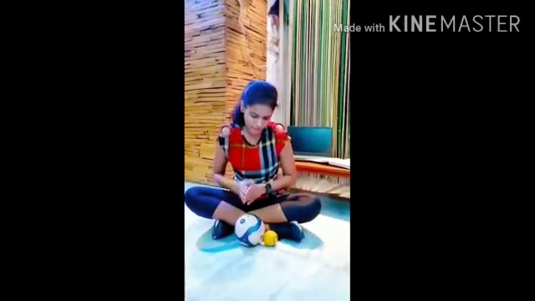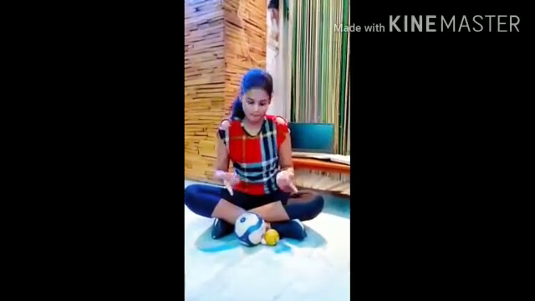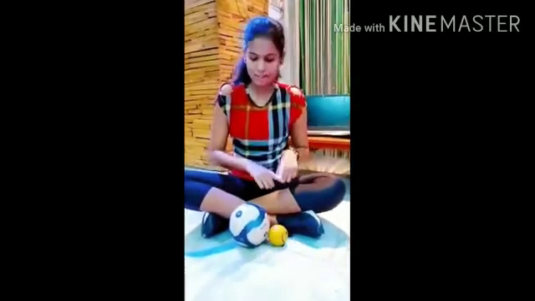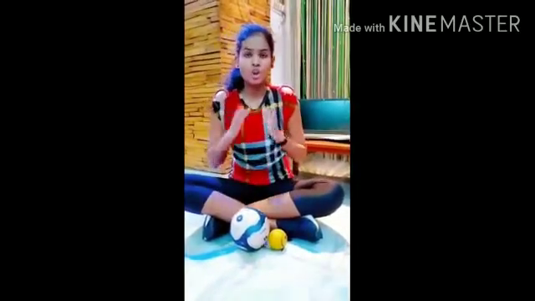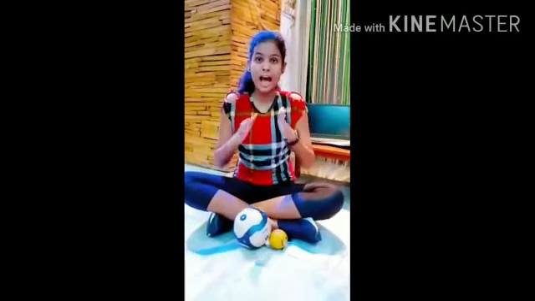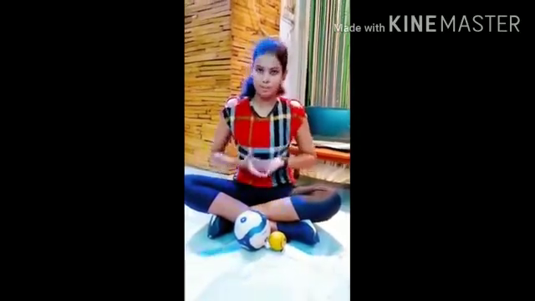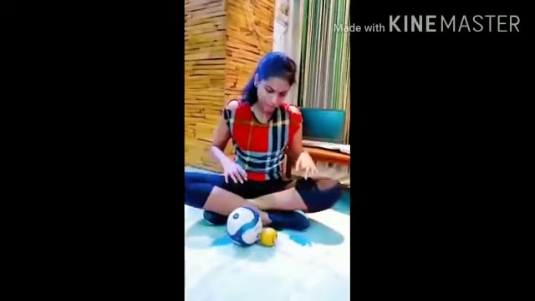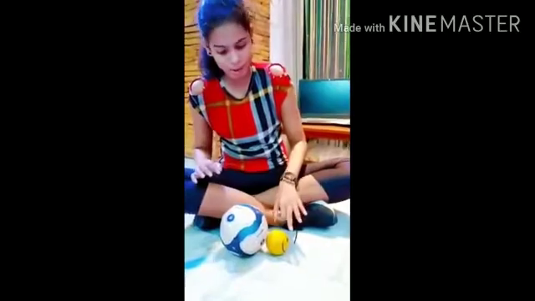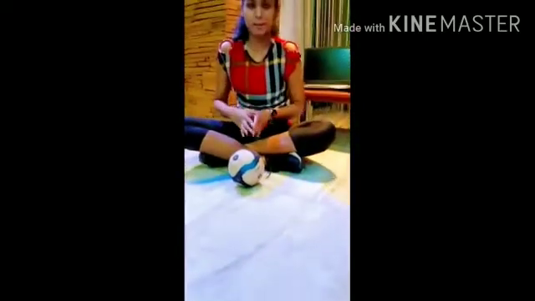I have taken 2 balls of different masses, so we can easily see that this ball has lesser mass than this one. I will apply the same force on both these balls, and then we will observe the differences. First I am applying force on this ball, and now the ball with the greater mass.